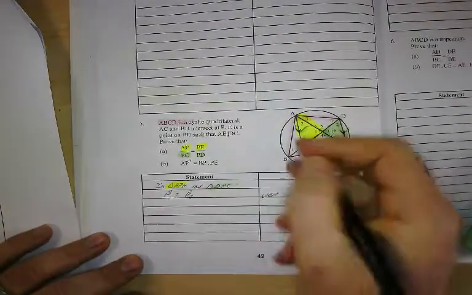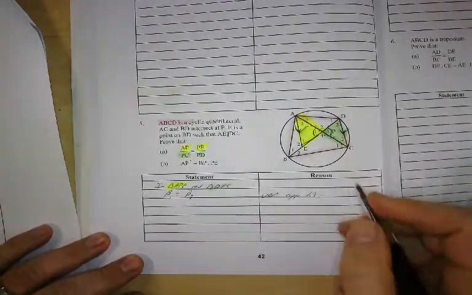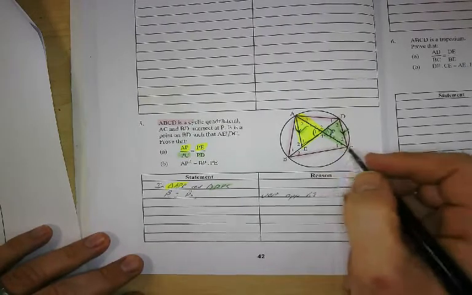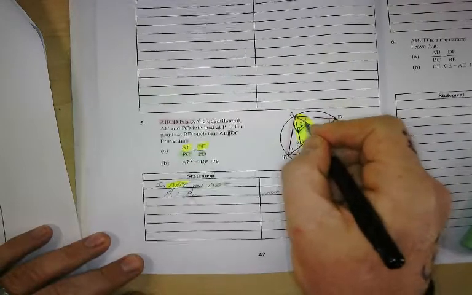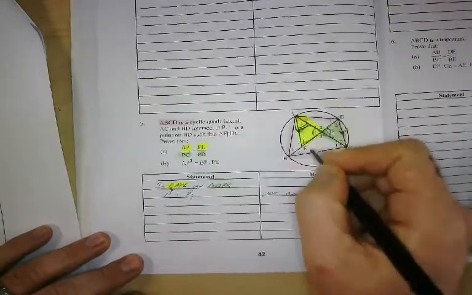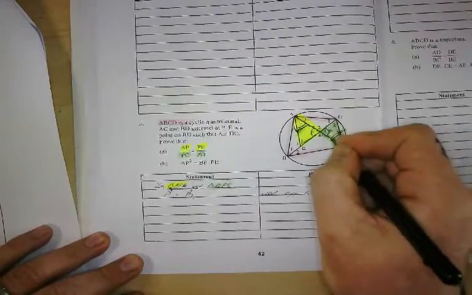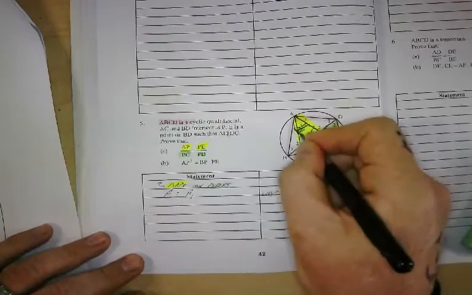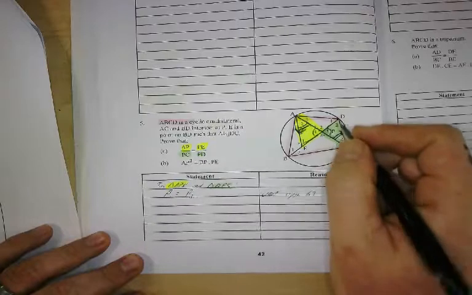P1 is equal to P3, alright. And then, well, they gave us a parallel line, right? So if I look over here, A2 in the yellow must be equal to C2 in the green, because you've got these parallel lines over here. So there we go, there's my Z shape.